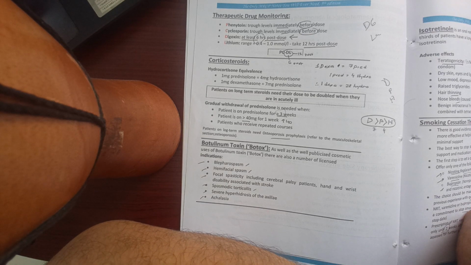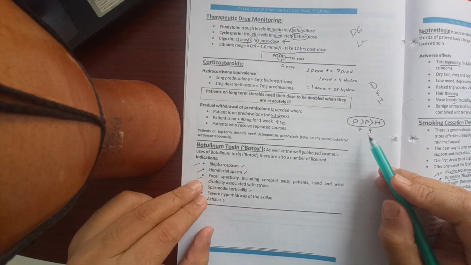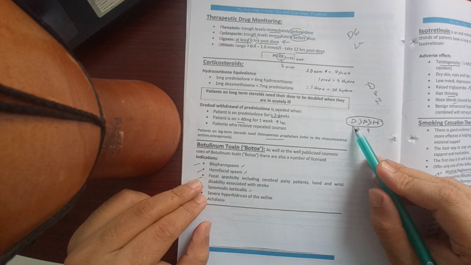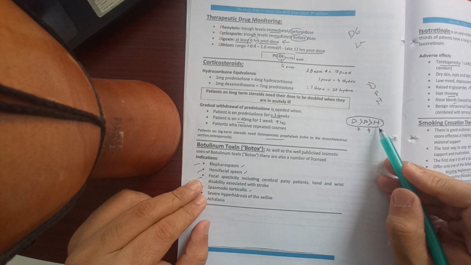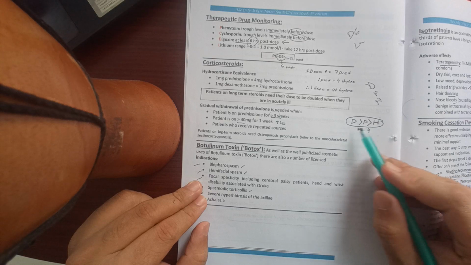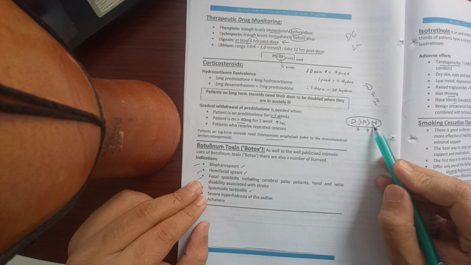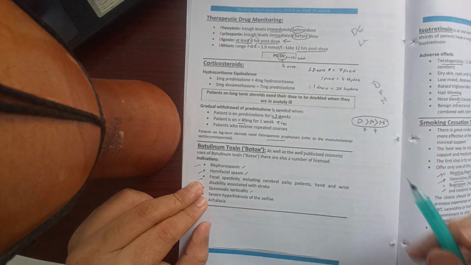Corticosteroids, the equivalence: hydrocortisone equivalence, 1 milligram prednisolone is equal to 4 milligram hydrocortisone, and 1 milligram dexamethasone is 7 milligram prednisolone. So the most powerful is dexa. What you have to remember is this chart, that is DPH. Dexa 1 milligram is 7 milligram prednisolone, and 1 milligram prednisolone is 4 milligram hydrocortisone. So dexa to hydrocortisone is 28 milligram. So one dexa is 28 milligram hydrocortisone.